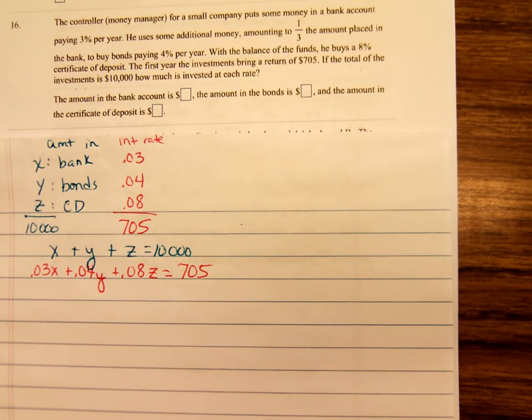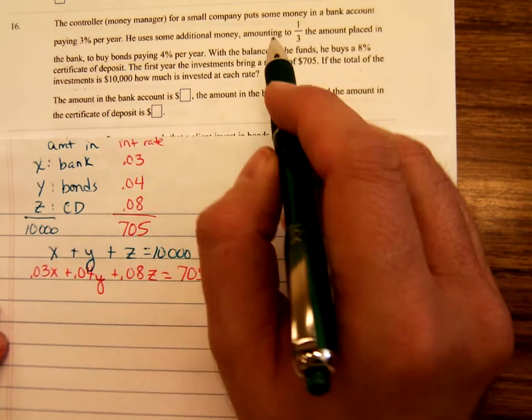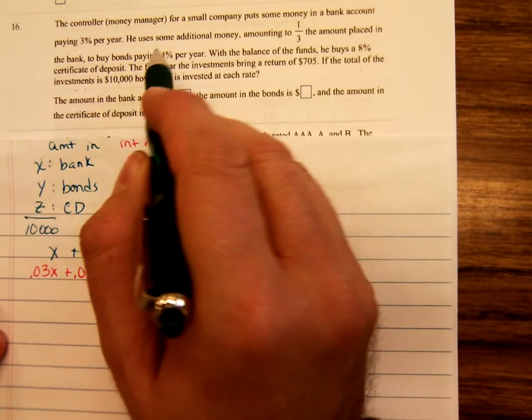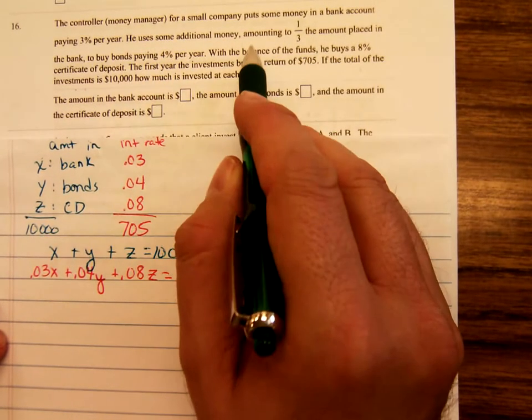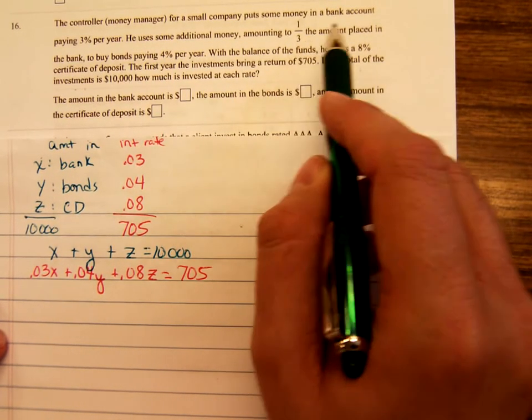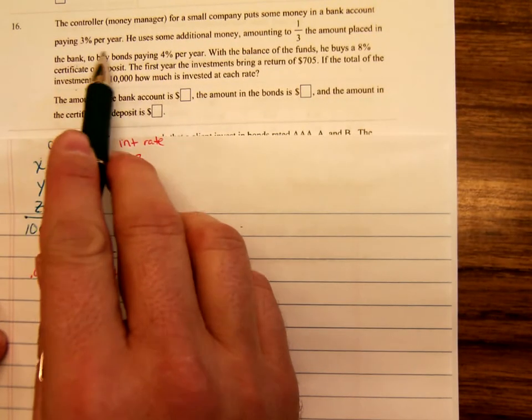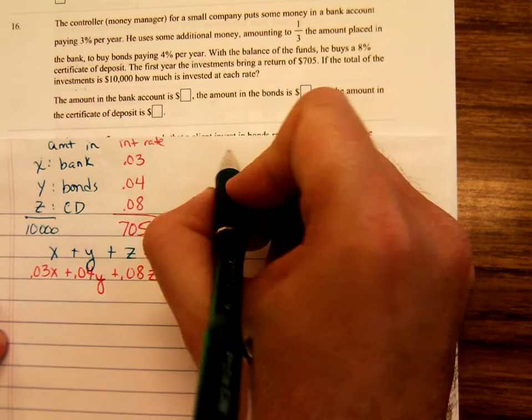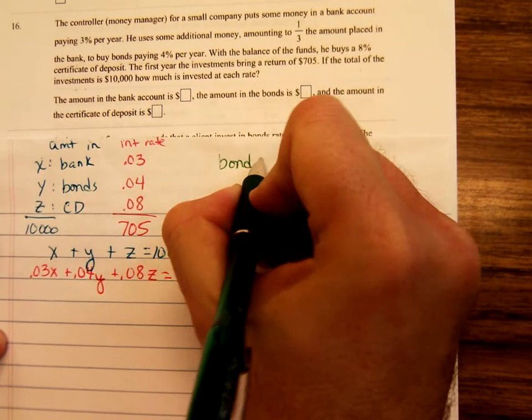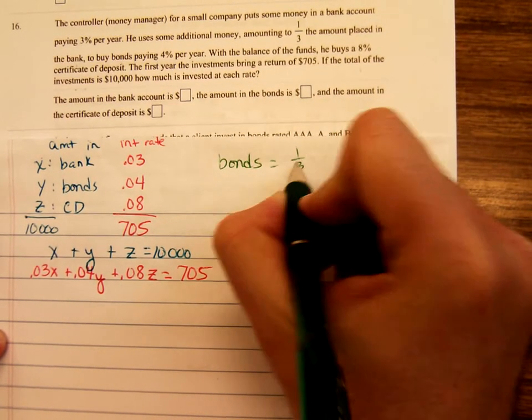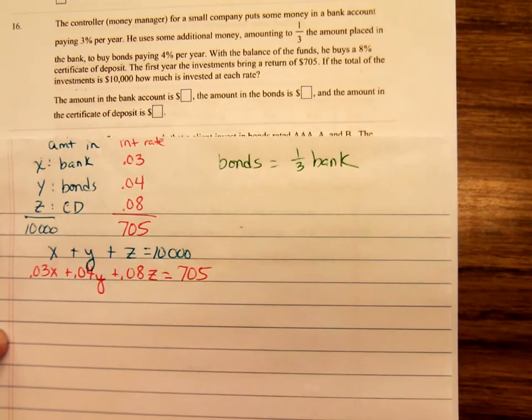Now there's one little statement there we haven't used. This statement right here. He uses some money amounting to 1/3 the amount placed in the bank to buy bonds. So in other words, it's saying that the bonds is 1/3 the amount in the bank, isn't it?